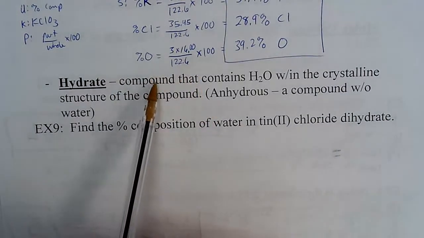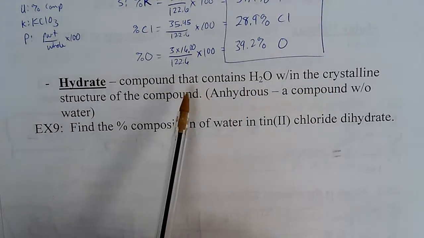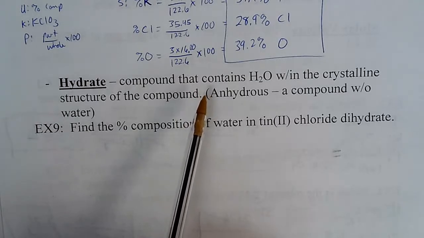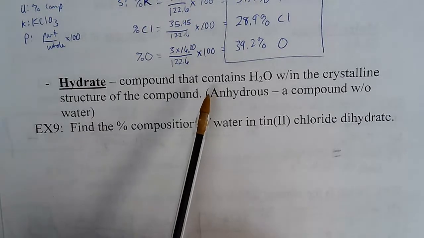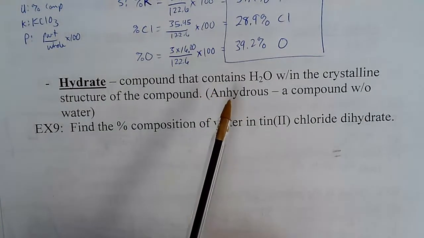So a hydrated compound is a compound that contains water in the crystalline structure of the compound. There are quite a few compounds that do this. Epsom salt, which is magnesium sulfate, contains waters of hydration. The alum crystals that you made, they contain waters of hydration.